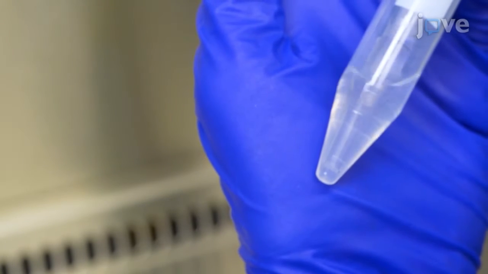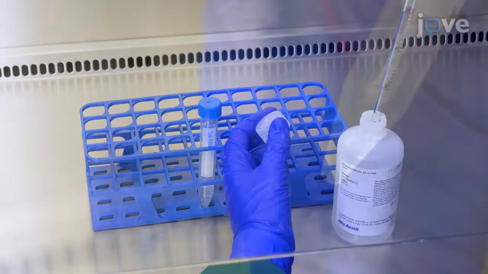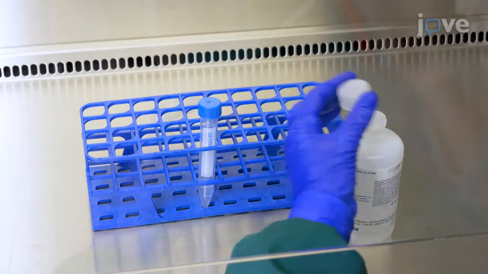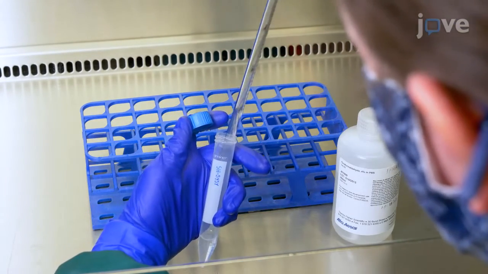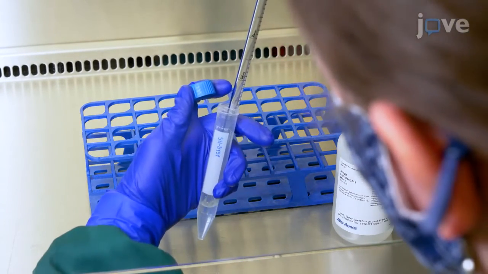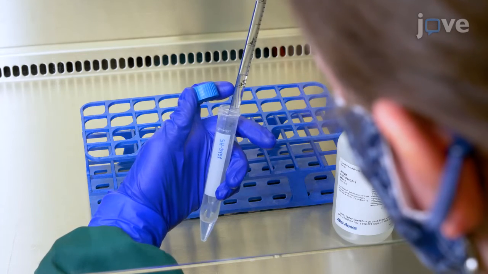up clumps before fixation. Fix the cells by adding 2 milliliters of 4% paraformaldehyde to the tube and incubating for 10 minutes at room temperature with occasional gentle agitation.